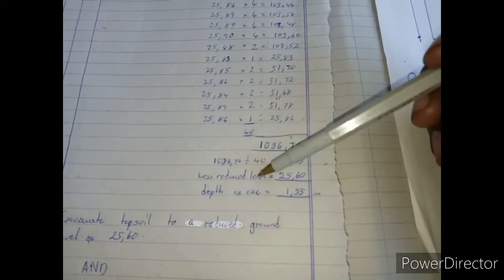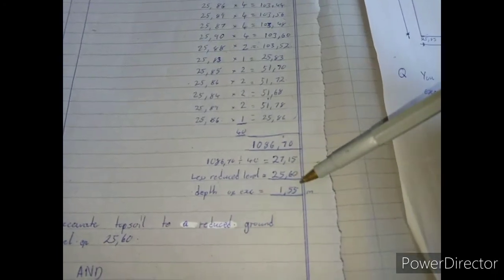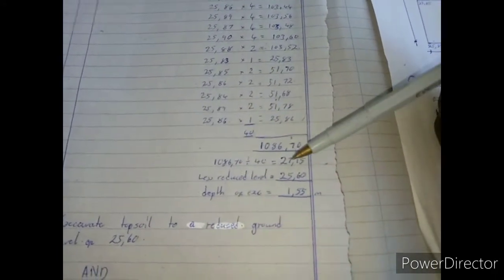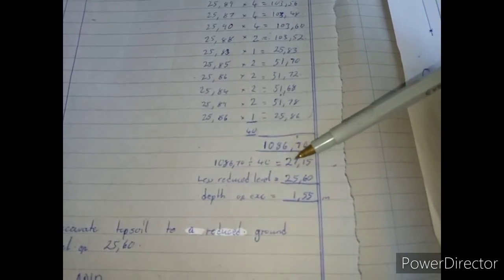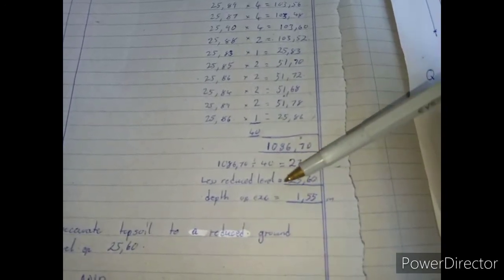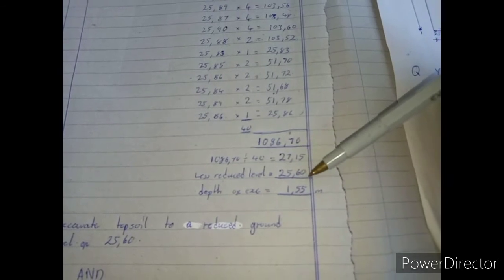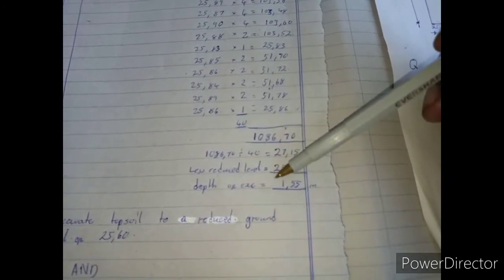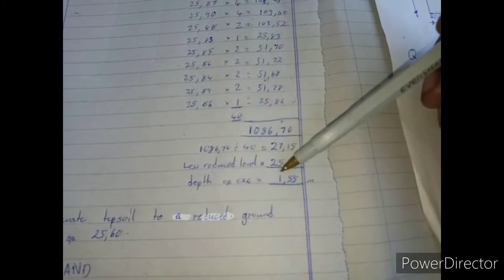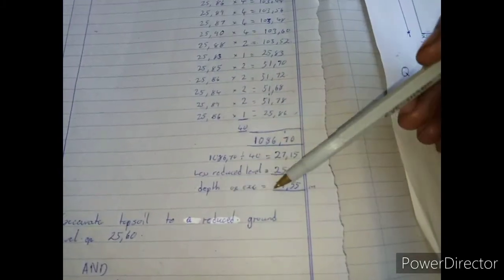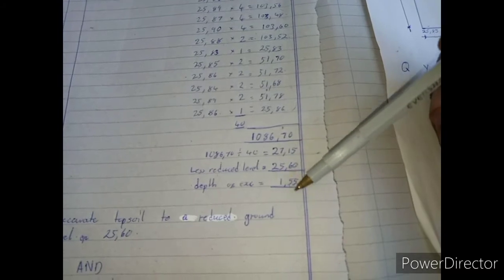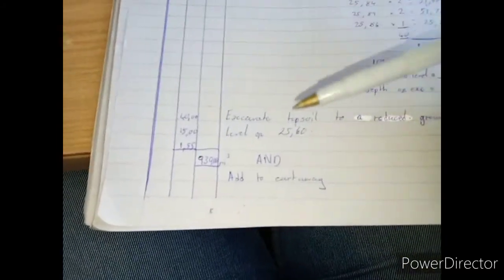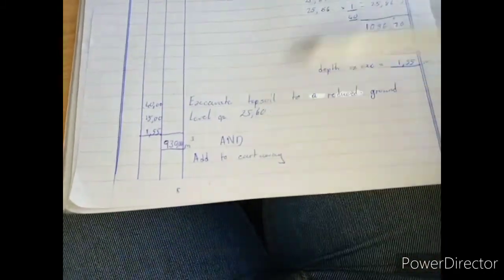So we are going to deduct the desired or the reduced level. We're going to say 27,15 minus 25,60, our desired. So it's the average level less the desired or reduced level. And then we get the depth of excavation, which is 1,55 meters. And then we move on to our takeoff.